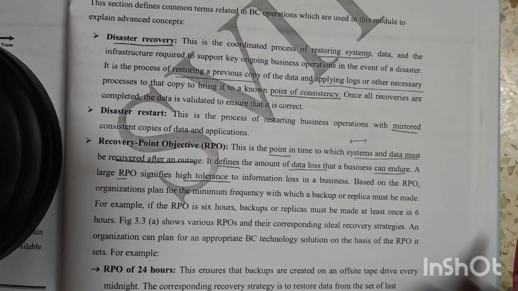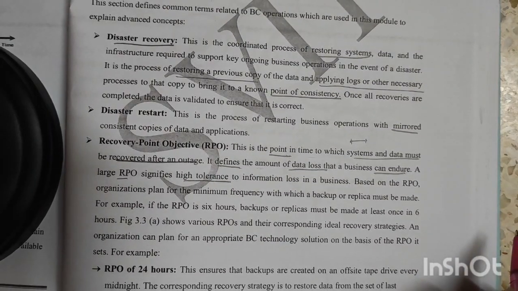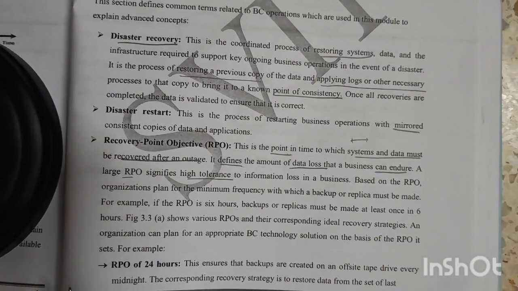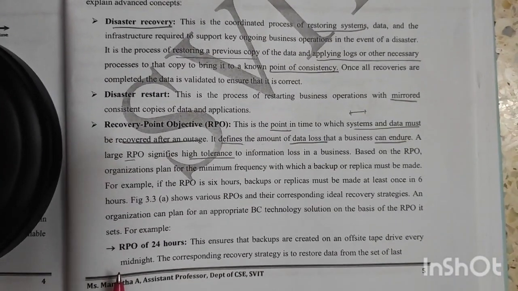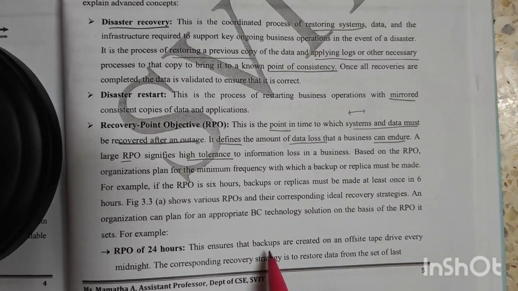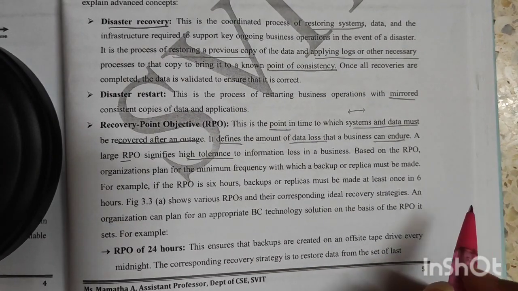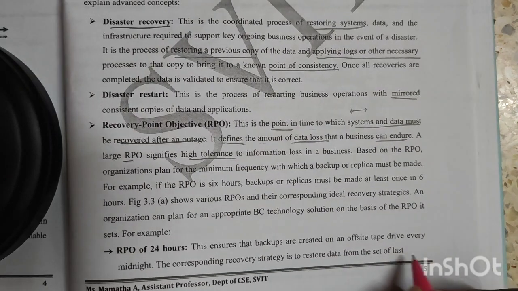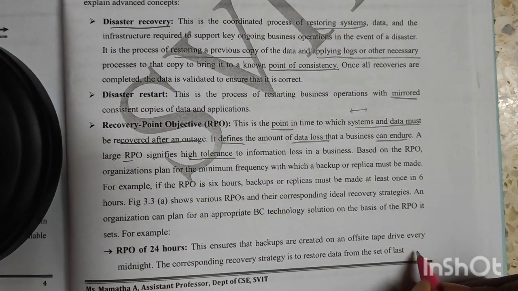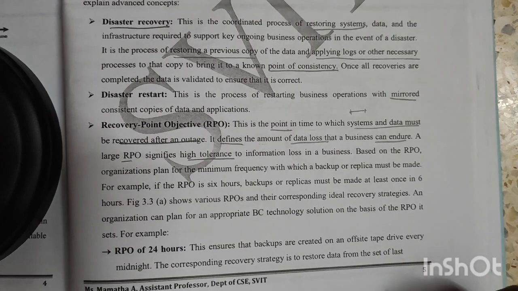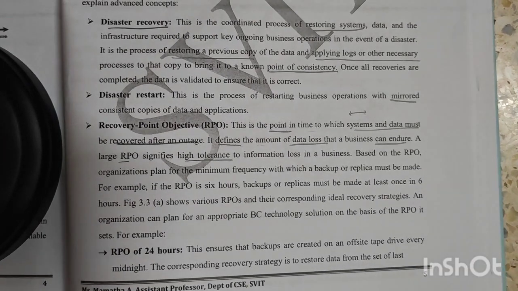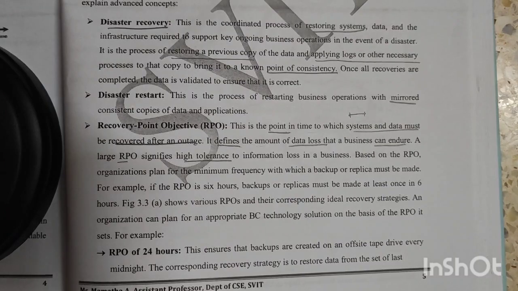It depends on the size and the backup that must be taken. So you have RPO for 24 hours. That is, this ensures a backup is created on an offsite tape drive every midnight. So you know WhatsApp, right? In WhatsApp, they do backups at around 3 a.m. or 2 a.m. in the morning. So that is 24 hours RPO for WhatsApp as an example.